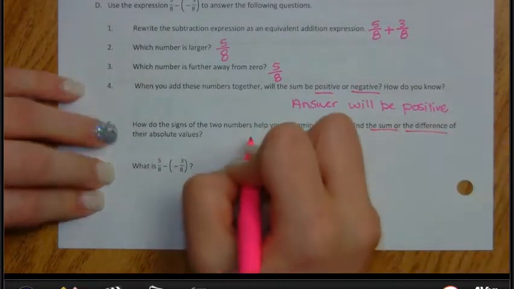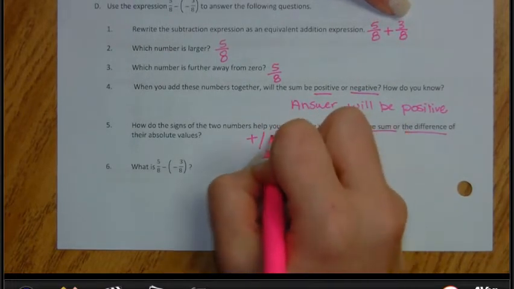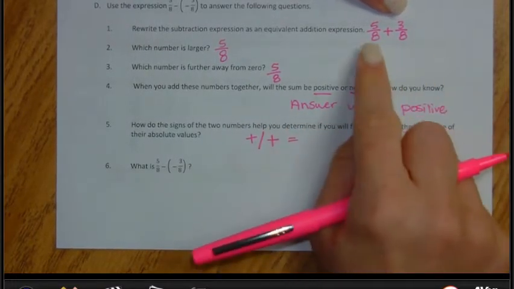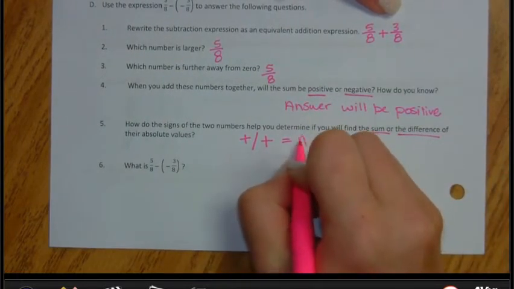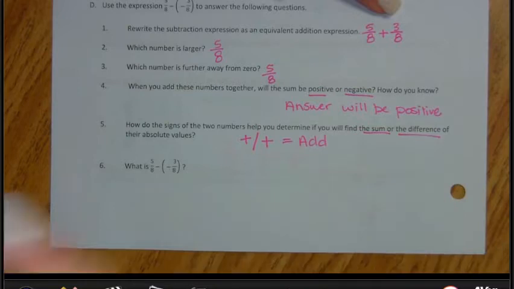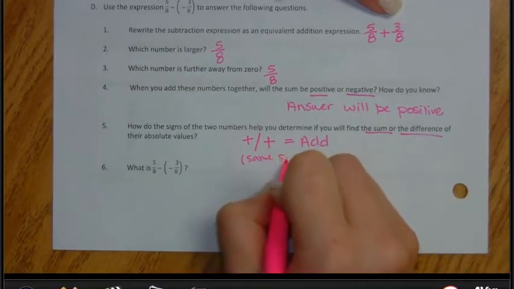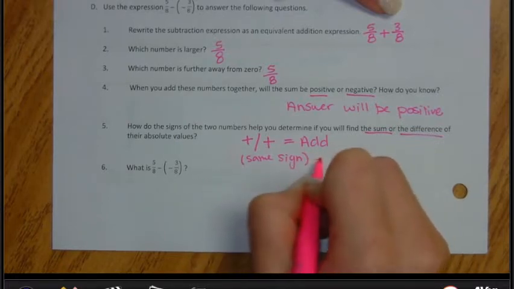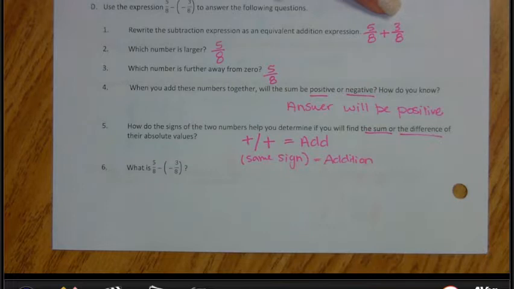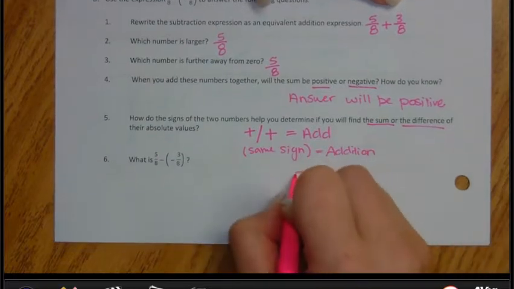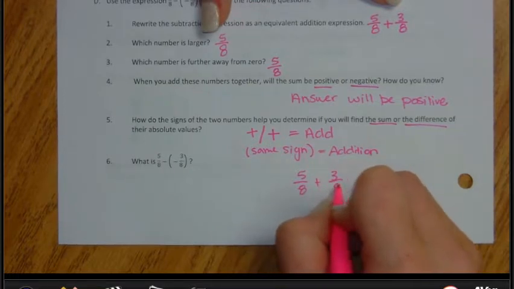How do the signs of the two numbers help you determine if you're finding the sum or the difference? Well, my first term is positive. My second term is positive. So if I have two numbers of the same sign, I'm going to add. Same sign equals addition. Well, I'm going to have 5 over 8 plus 3 over 8.